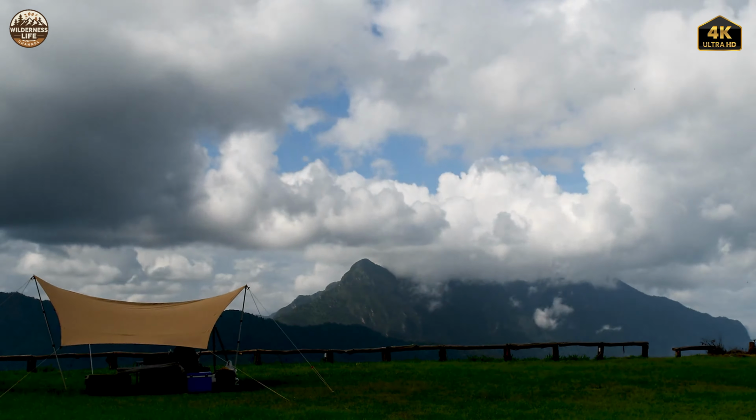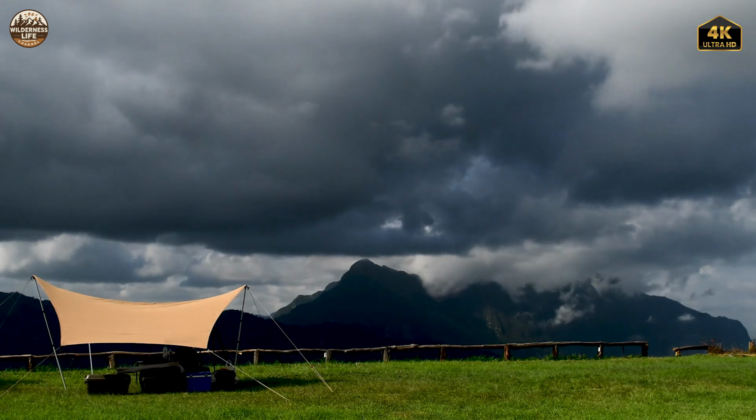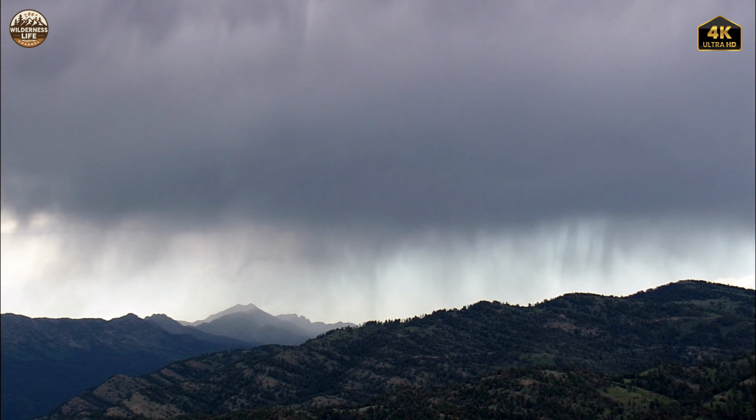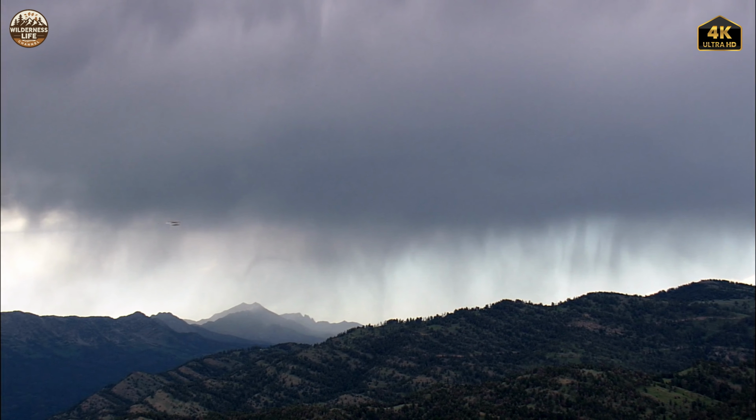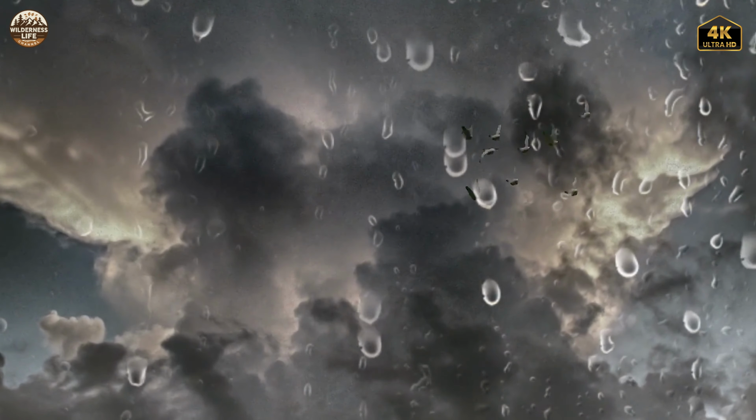You're having a picnic when all of a sudden dark clouds start rolling in and the wind picks up. You hear a clap of thunder and then it starts raining. This is a common summer storm. But have you ever wondered how rain and thunder are made? Let's start with the rain.